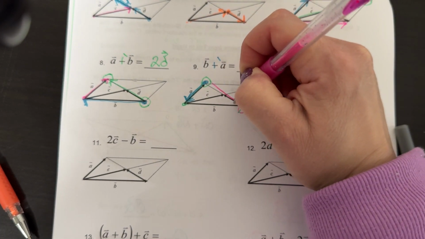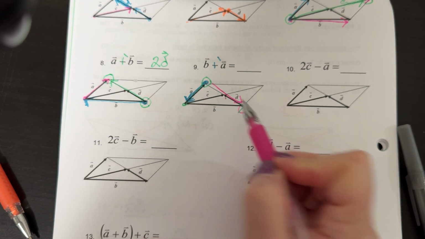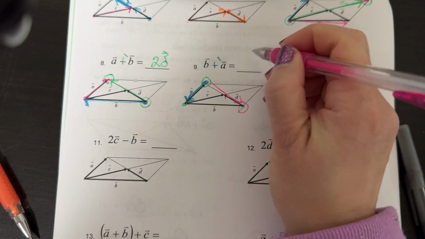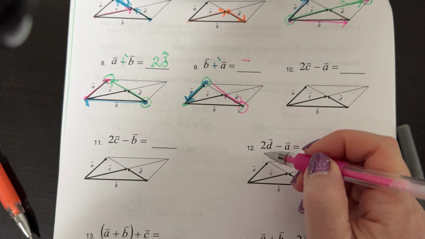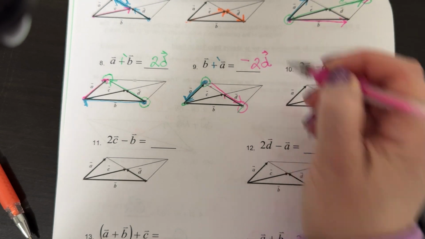So this vector would be the result. Notice the arrow or the direction of D is pointing up, and I need to go down to the right. So that's the opposite direction, a negative, and there's 2 of the D vectors.